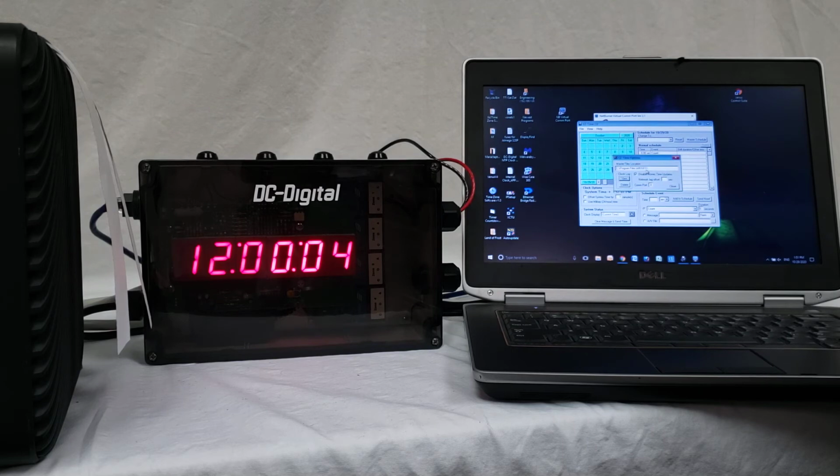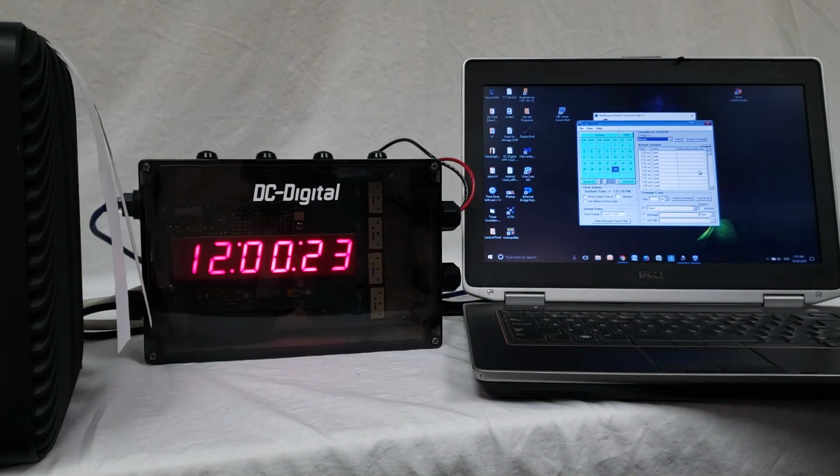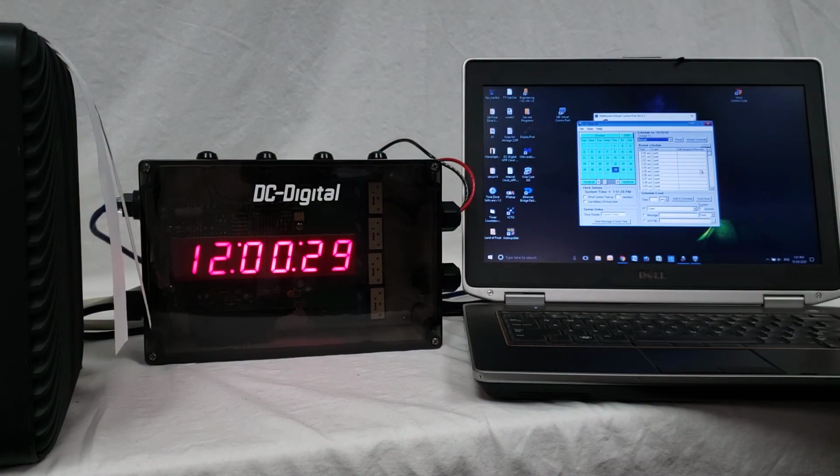So this is set for COM port 8. Hit close, and then from here you can load a schedule in. I have a schedule that rings 1 bell every minute for 3 seconds, and it's going to open all the relays on the device. So all 4 relays are going to go from open to closed.